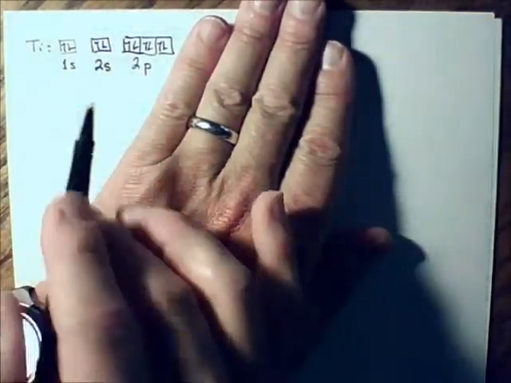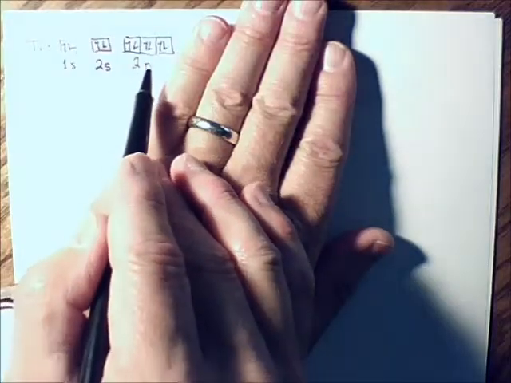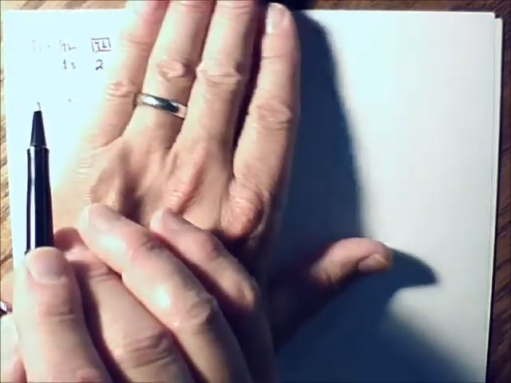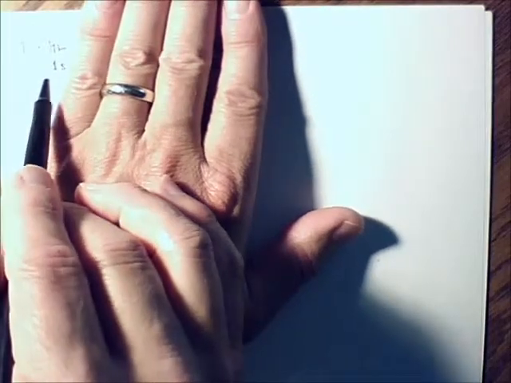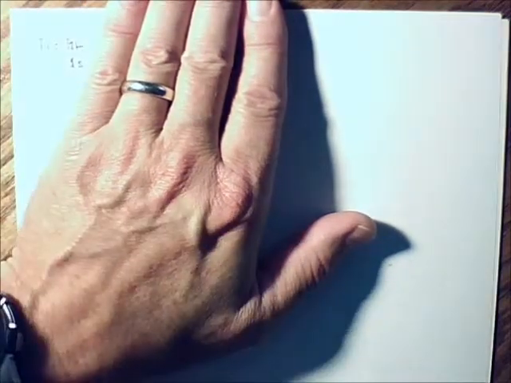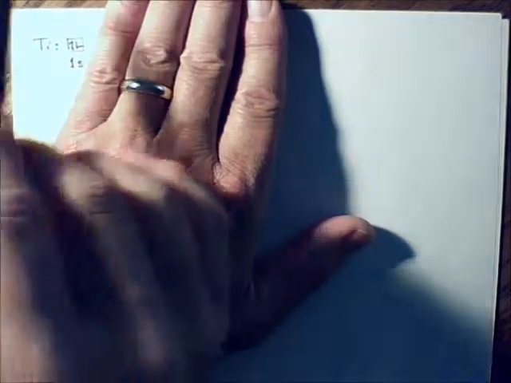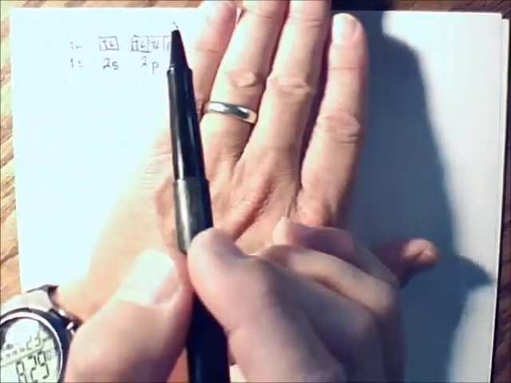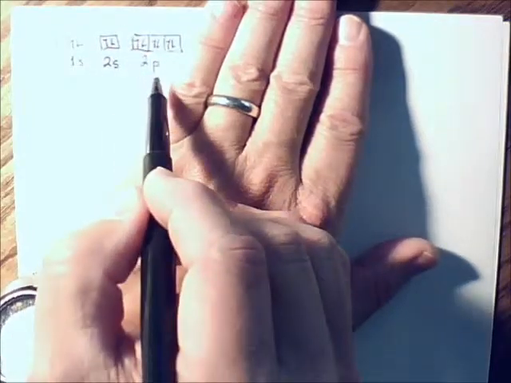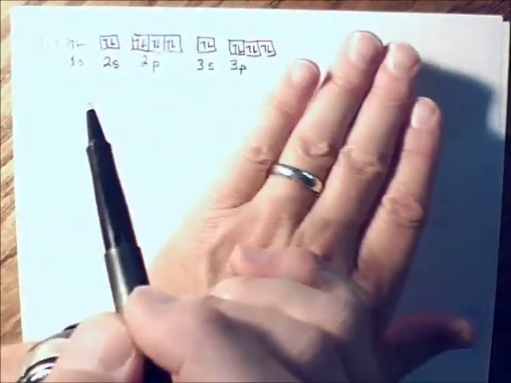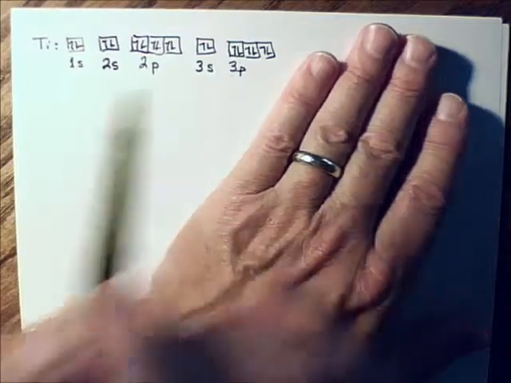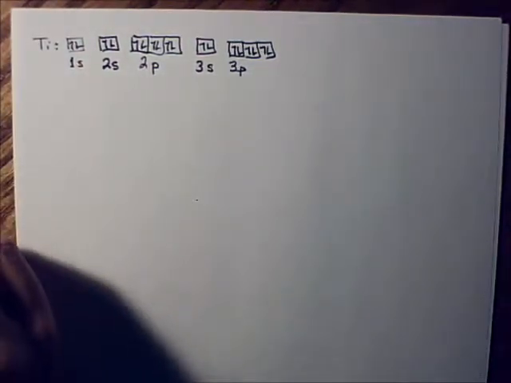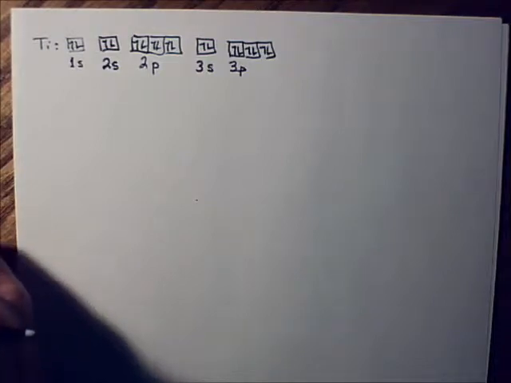So if you noticed, when we did neon, that whole primary energy level, all of 2, was full. When we did helium, all of 1 was full. There's only one s orbital in the first primary energy level. There are no p orbitals there at all. So that's full. When we get to neon, the next noble gas, all that's full. When we get to argon, all that's full. And that's what they look like when you get to a noble gas. All of the primary energy level is full.